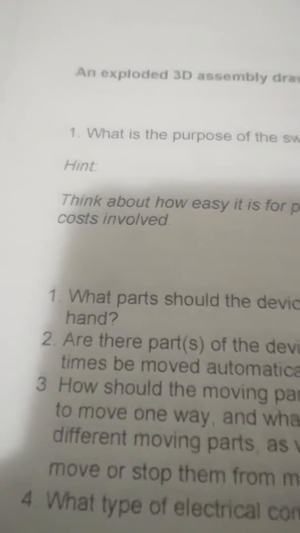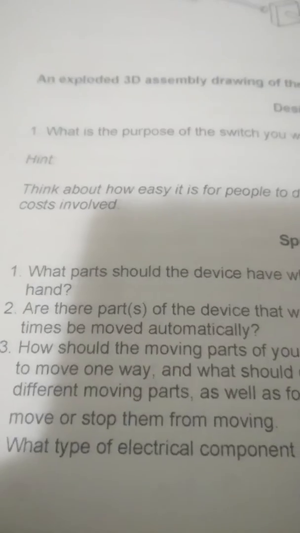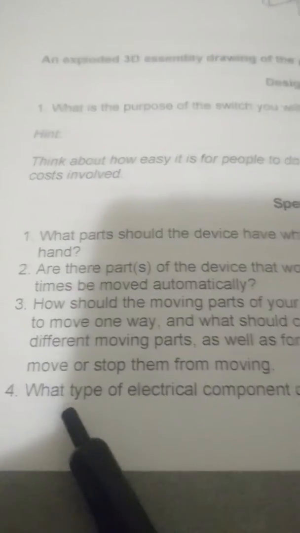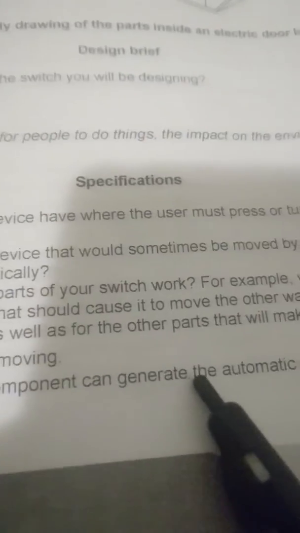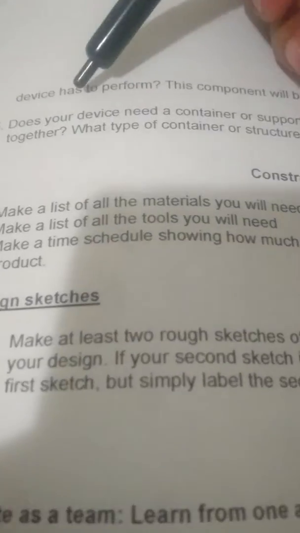So if you set it to 75 degrees, that will cause the switch to move and prevent current from flowing through. What type of electrical component can generate the automatic movement? This component will be the output device in the control circuit.